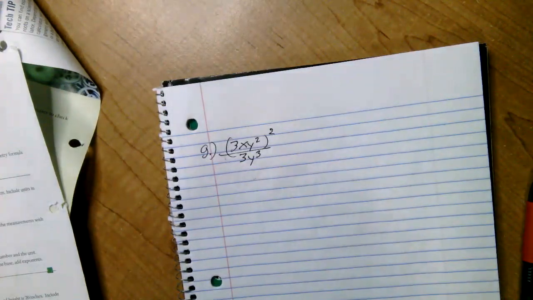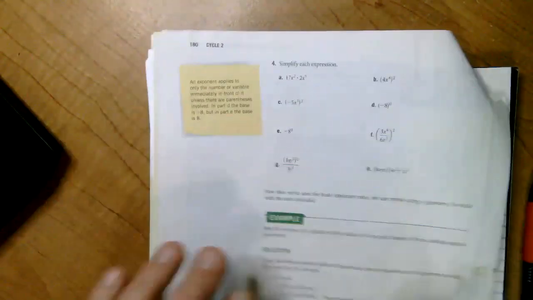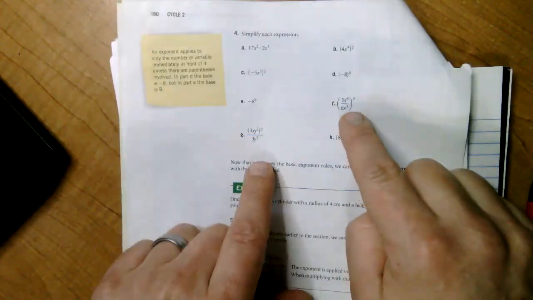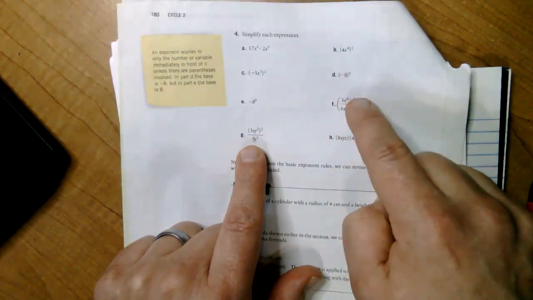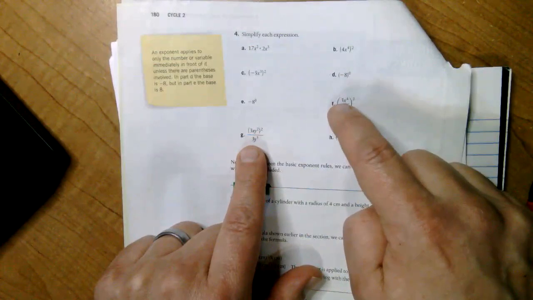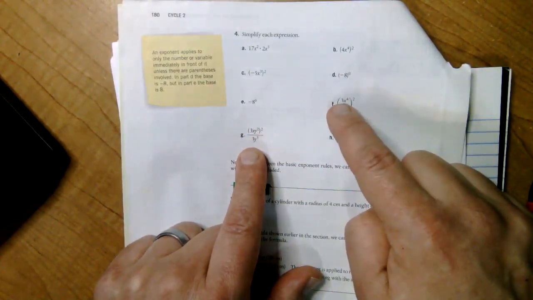All right, let's check out G then. So we had 3xy squared over the 3y cubed. Big difference. It's probably easy to see on here. Make sure you see the difference between these two. The one we just did, see how the whole thing has the power of 2 on it because of the big parentheses on the whole thing. So that power of 2 is acting on everything, so we can bring it to everything, right?